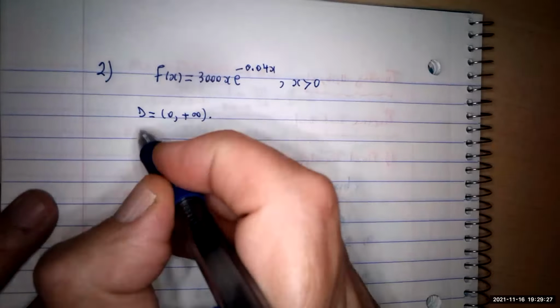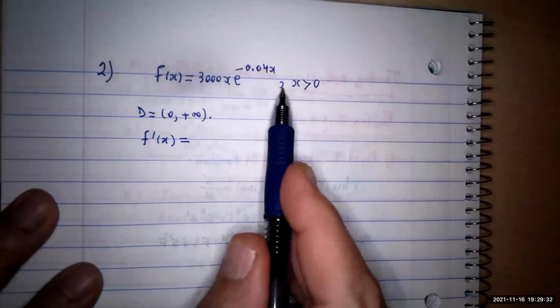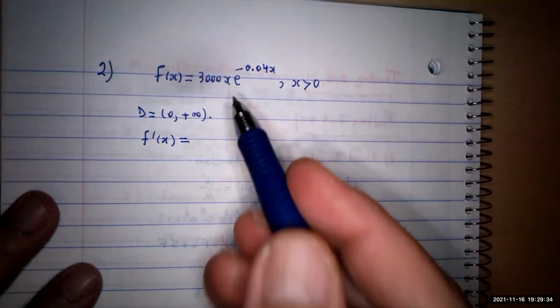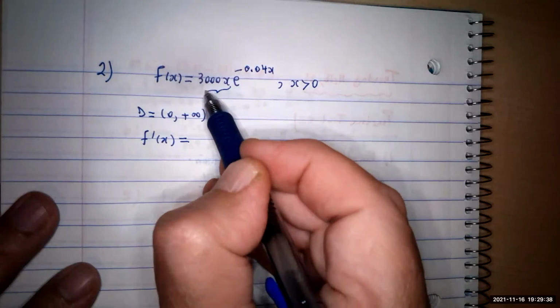Okay, so we differentiate. F prime of x is the product of two functions. You must be careful because of the x. So the first function is 3000x. This is going to be your first function.